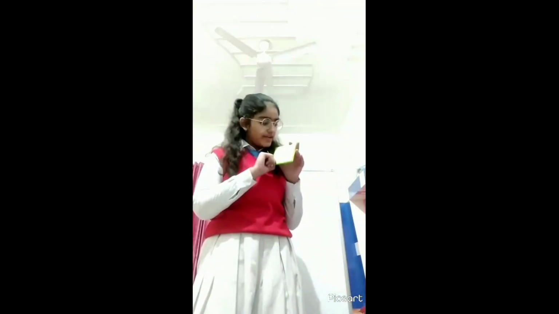So here I have taken a square of side a that is 10 cm and we'll find its area. Its area will be a square that is 10 into 10, 100 cm square. A square with side b that is 12 cm, and we'll find its area. Its area will be b square that is 144 cm square.